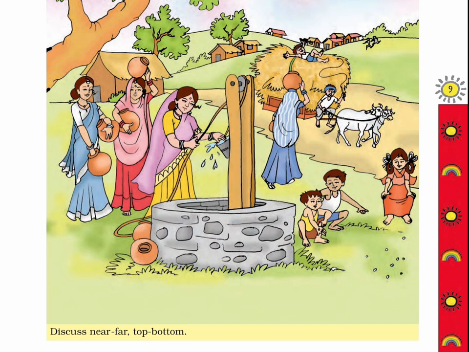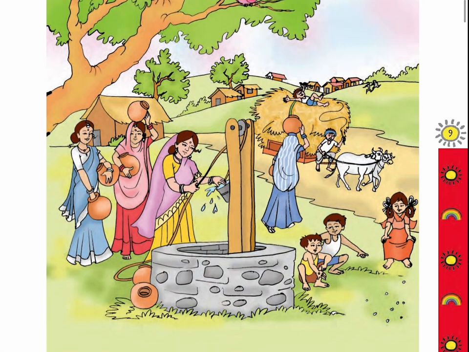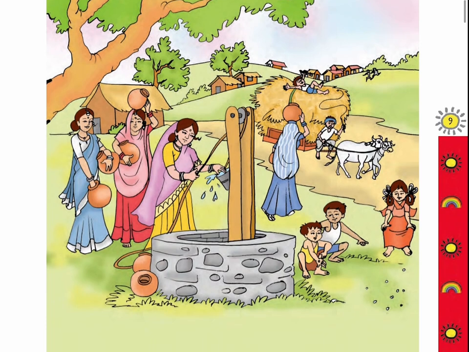A bird is sitting on the tree branch just above the well. Two women carrying two earthen pots each are standing near the well waiting for their turn. Woman 3 is fetching water from the well with the help of a bucket tied to the rope and pulley. One girl and two boys are playing with marbles near the well. Woman 4 is going away from the well.